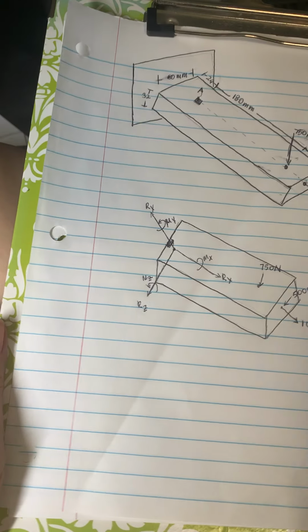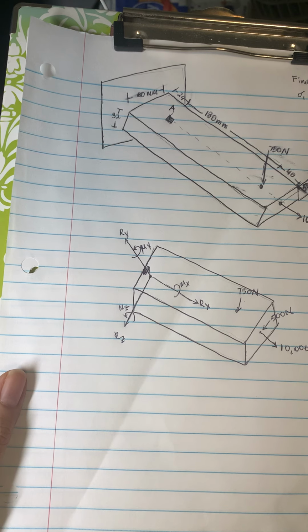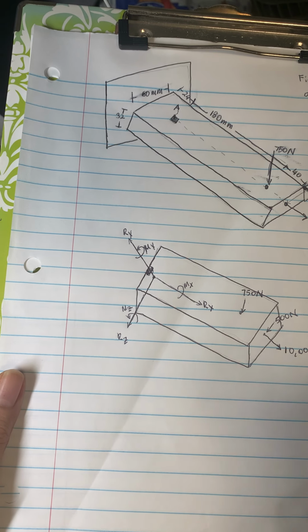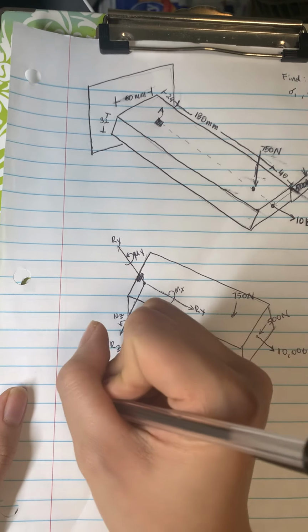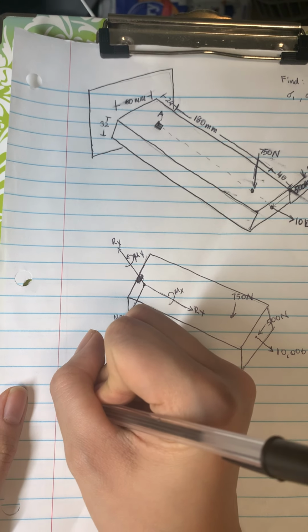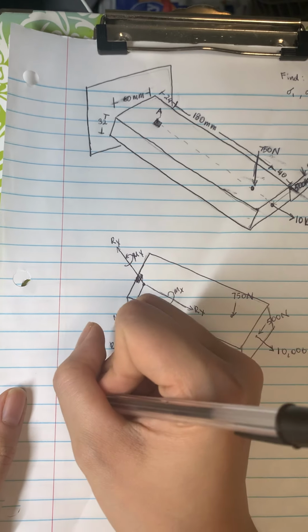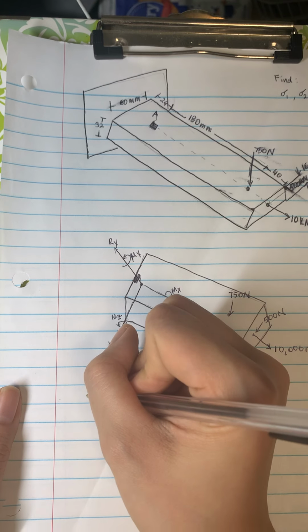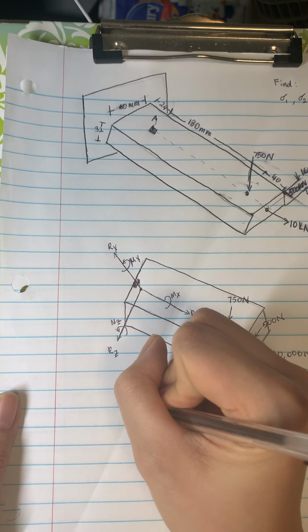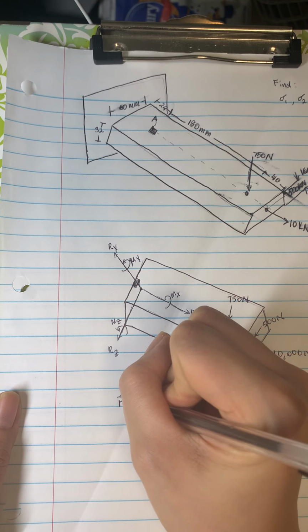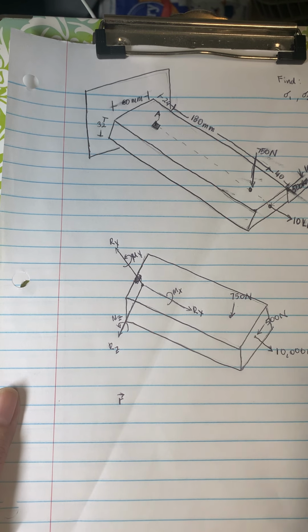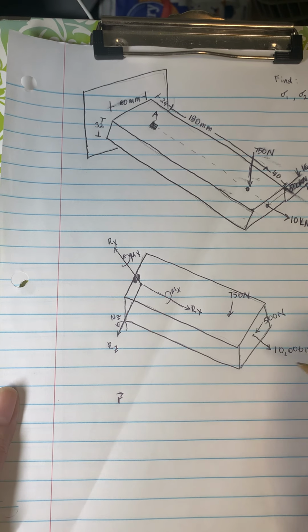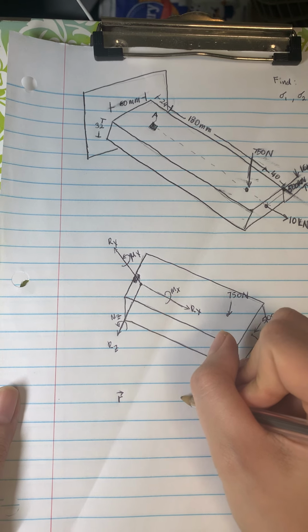So next, I'm going to make a table to find how the beam is behaving. So I have the R direction, which is just the location of each vector.